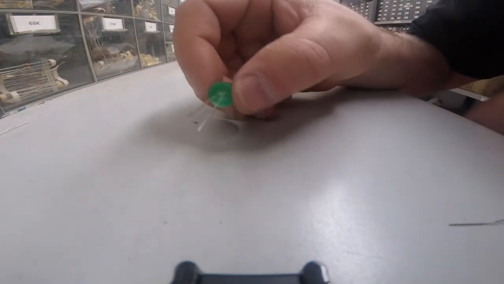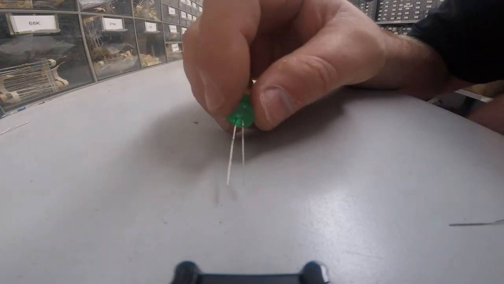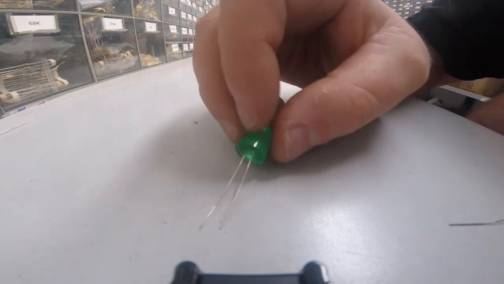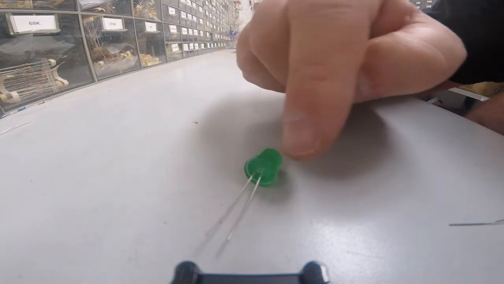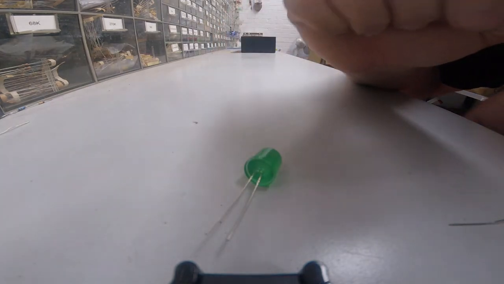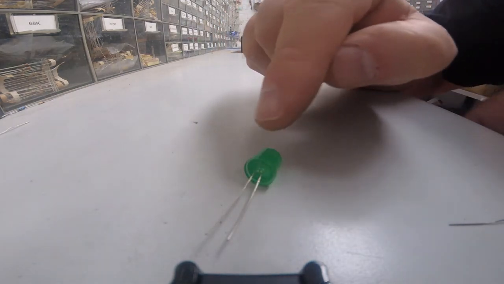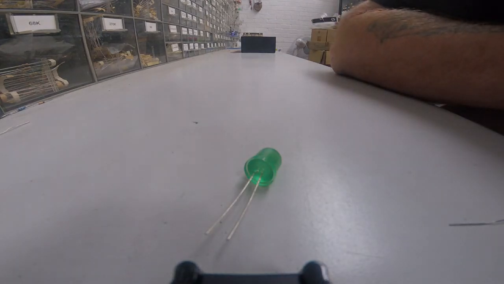And on some of these, the long leg's the positive leg. Sometimes the actual body of the light emitting diode has a wee flat edge. The leg that sits next to that is usually the negative leg. So if you know what you're looking at, it's easy to figure out what way round to put this.